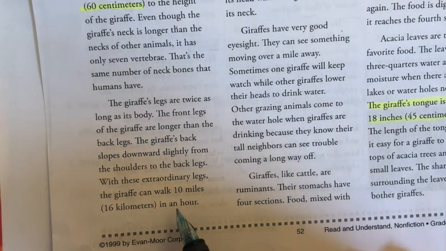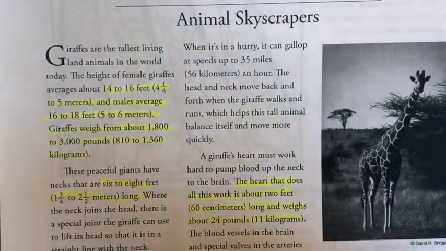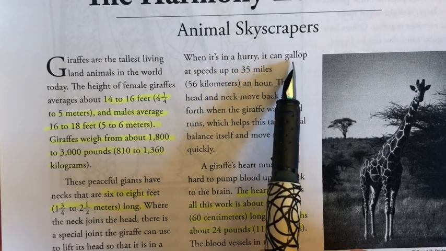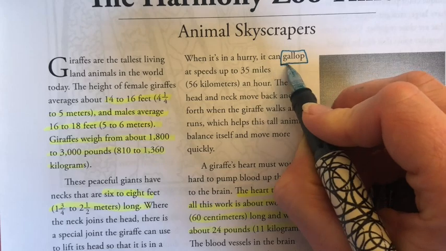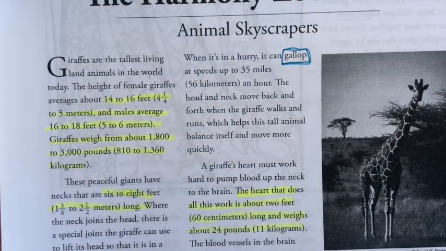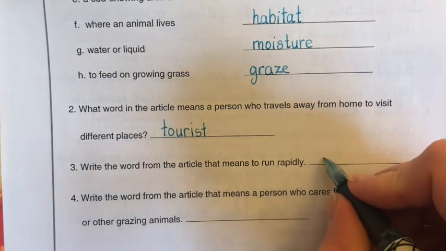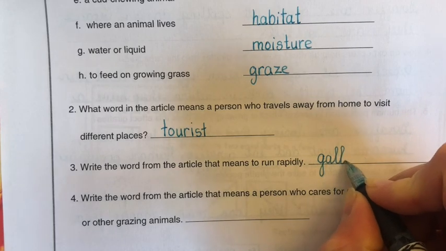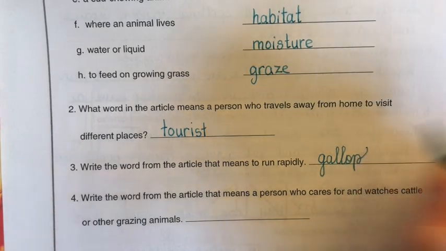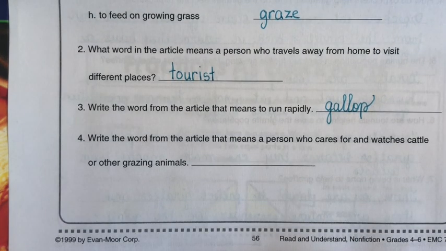I don't think that's the word we're looking for. It's not walk, but it's another movement word. When it's in a hurry, it can gallop at speeds up to 35 miles an hour. Gallop is the word we're looking at, and usually we think of horses galloping, but giraffes can gallop too. G-A-L-L-O-P. Gallop.